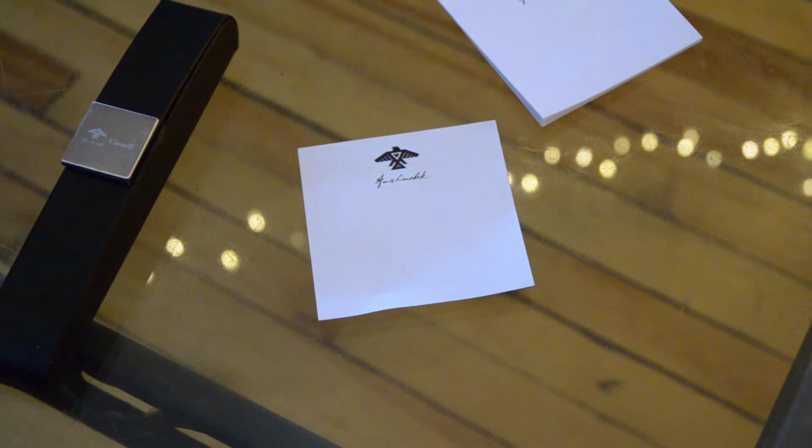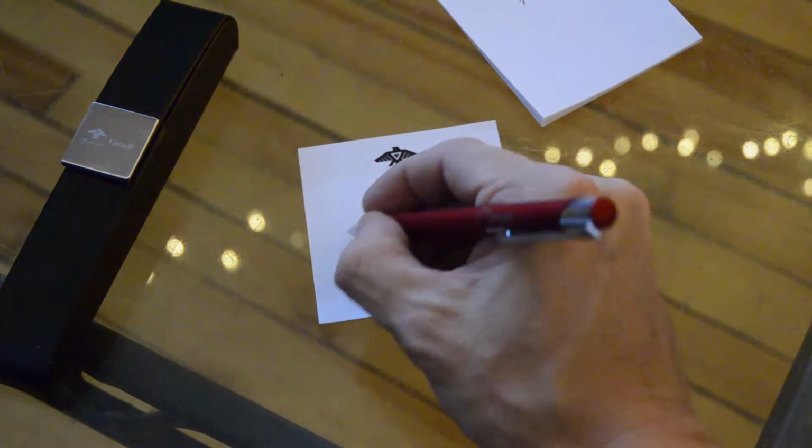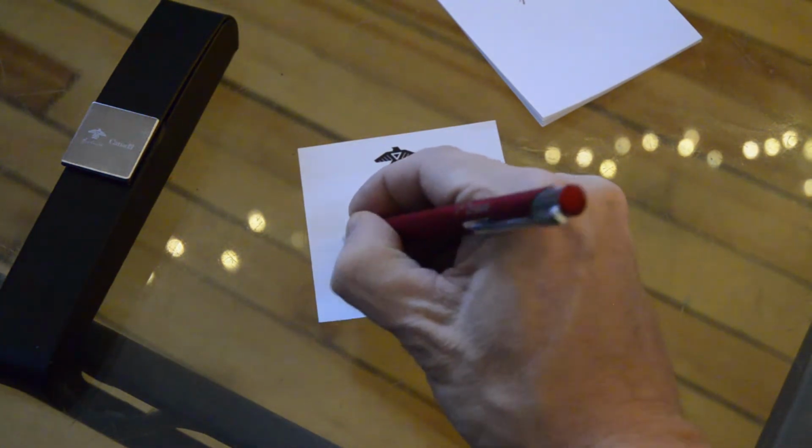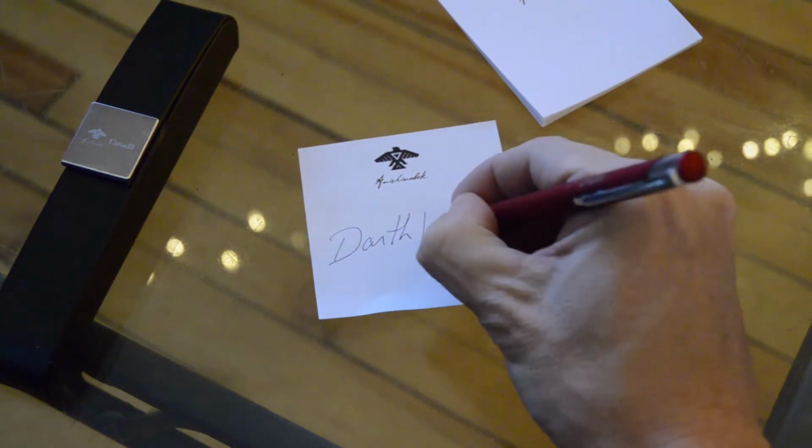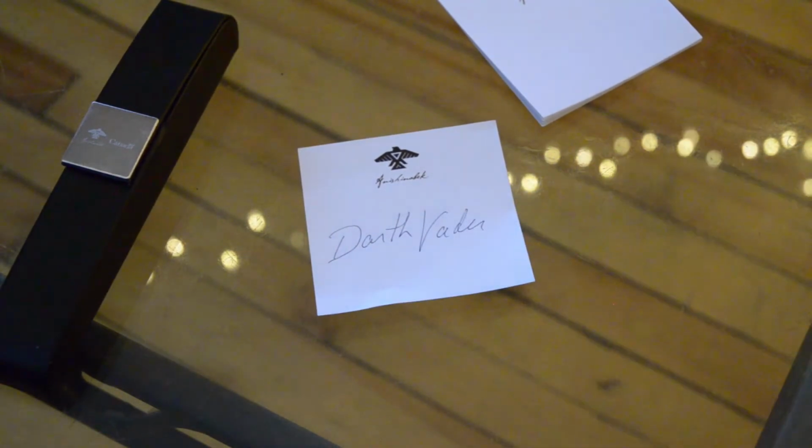Okay, so grab yourself a white paper and sign your name in the middle of it, trying to keep it in as much white as you can, because you're going to edit it out of the white after. So sign your name. And there you go.